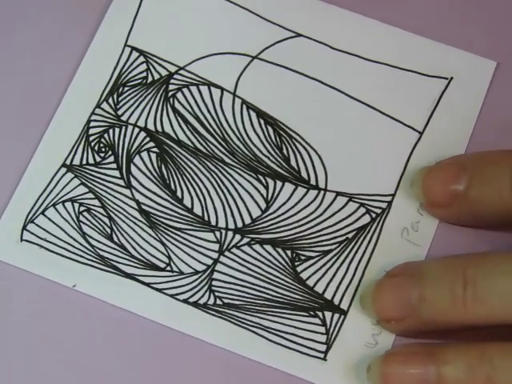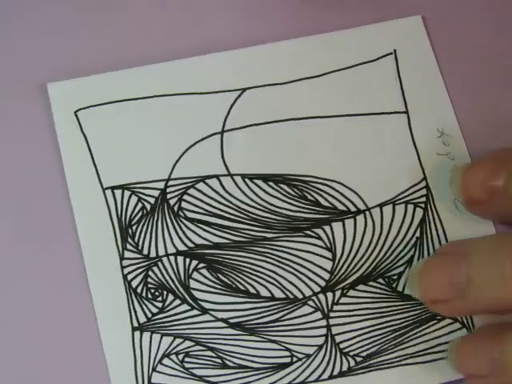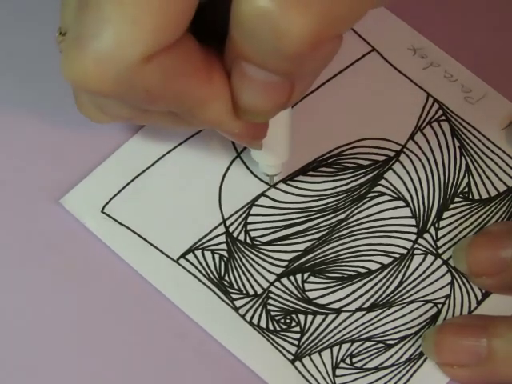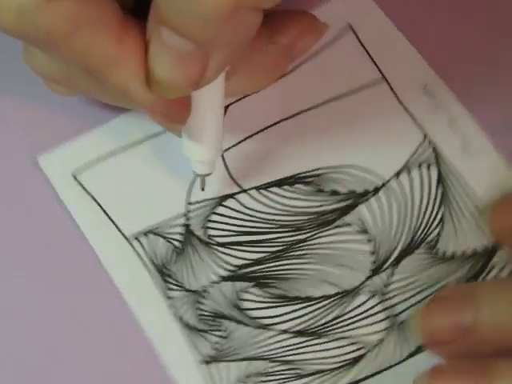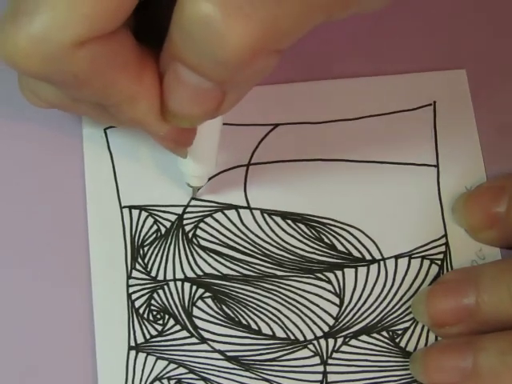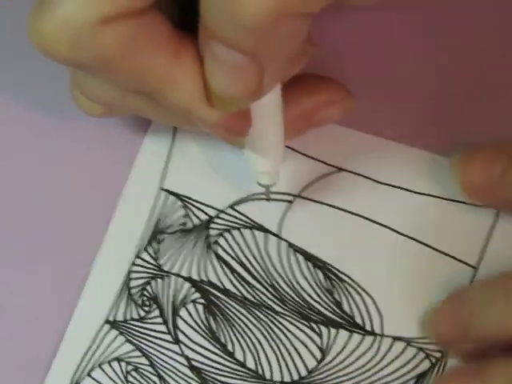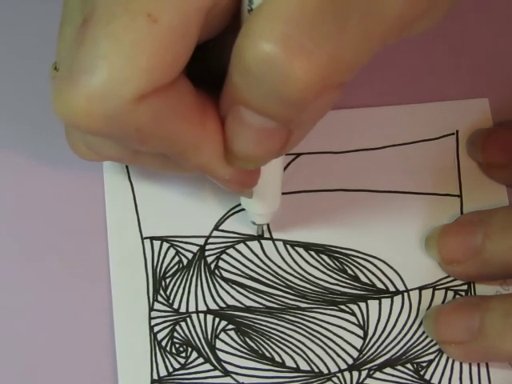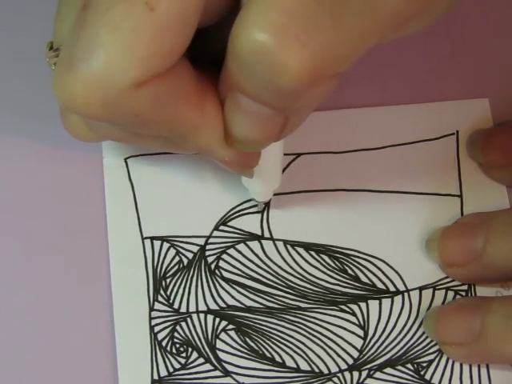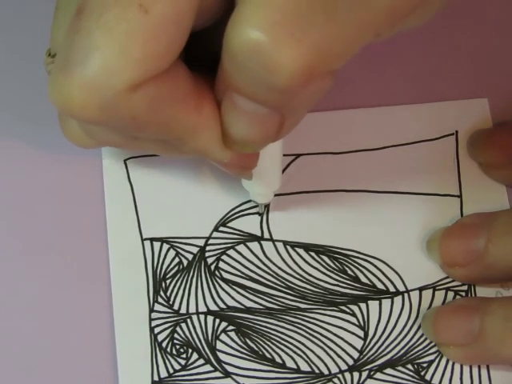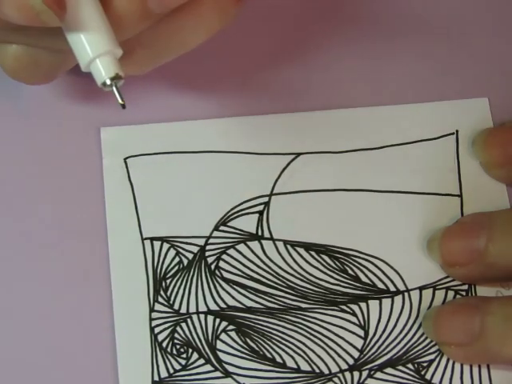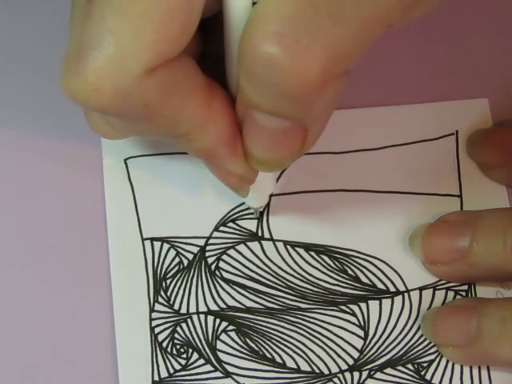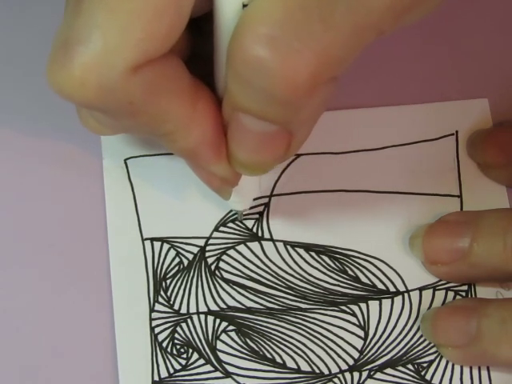Oh, this is really, really interesting. I'm super excited. Like I said, I've done odd shapes, but never this many in one tile. Ooh, my pen got stuck there. Interesting. I don't know if it was the pen or if there was a little fiber on the paper.